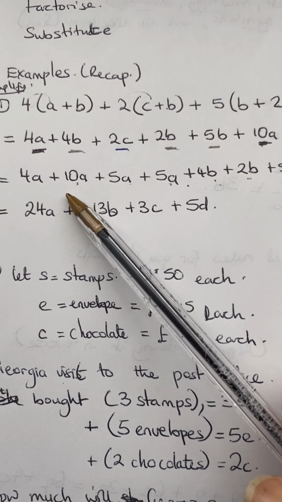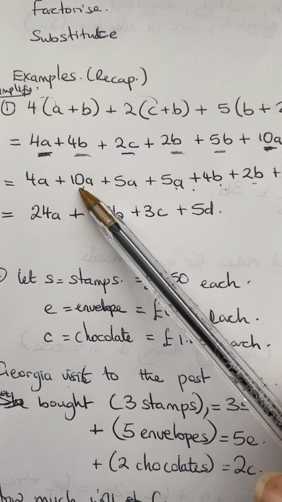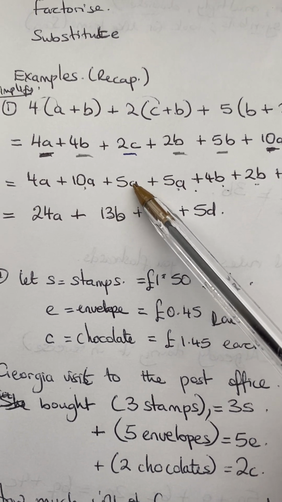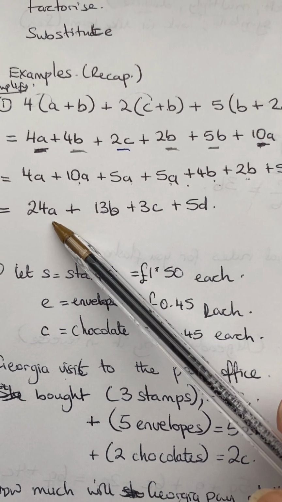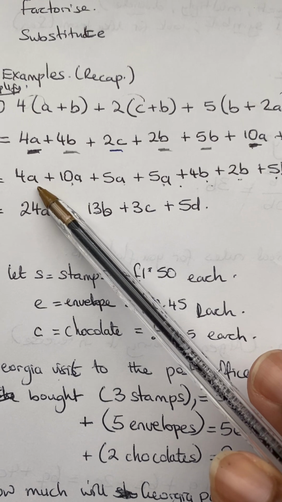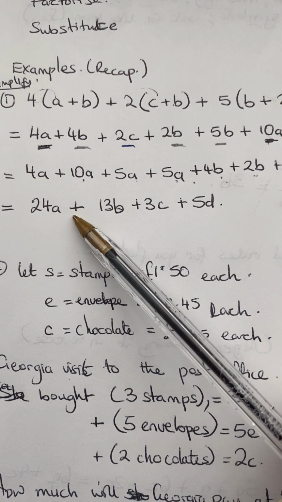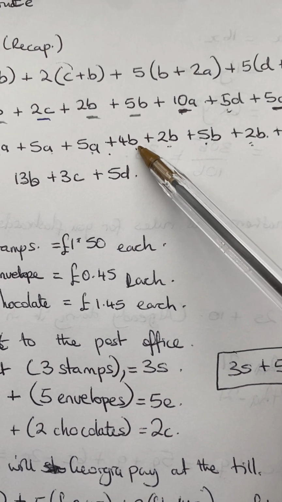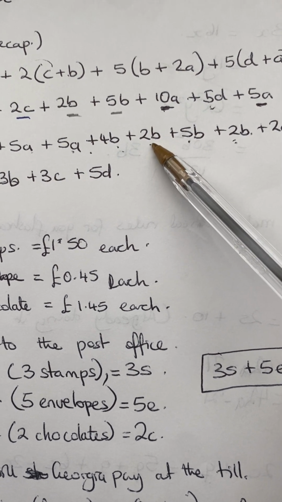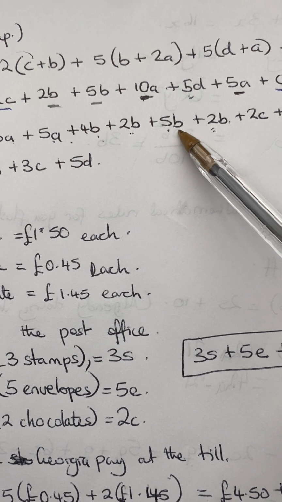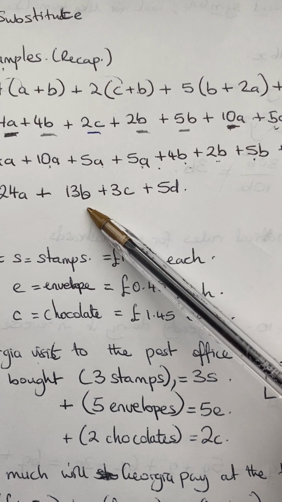Now the A is 4A, add 10A is 14, add 5A is 19A, add 5A is 24A. So straight away we've simplified all the A's and we've got 24A. Now let's look at the B's. 4B, add 2B is 6B, add 5B is 11B, add another 2B is 13B.